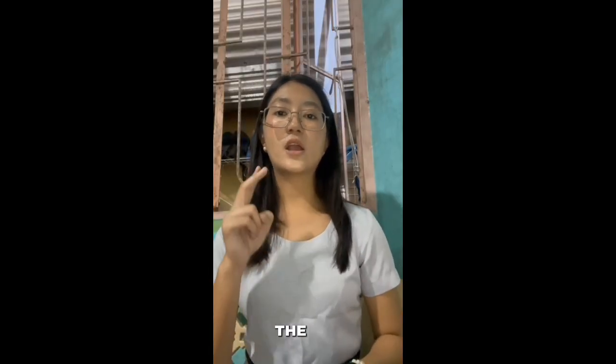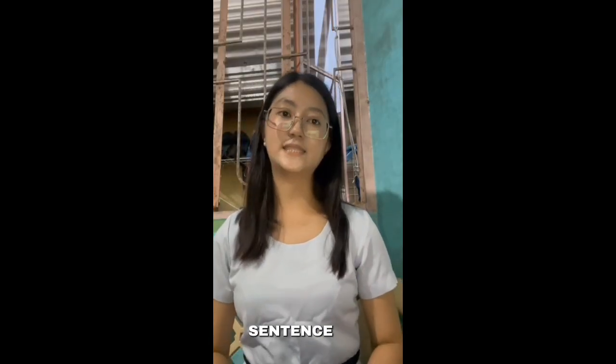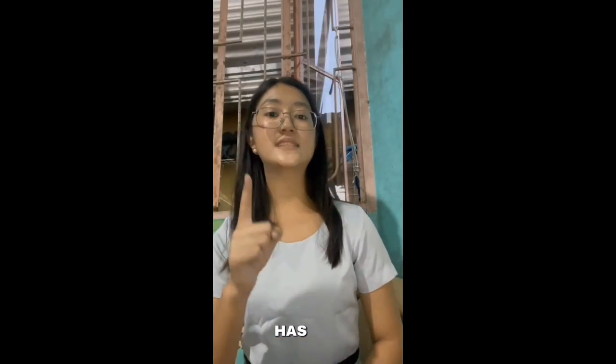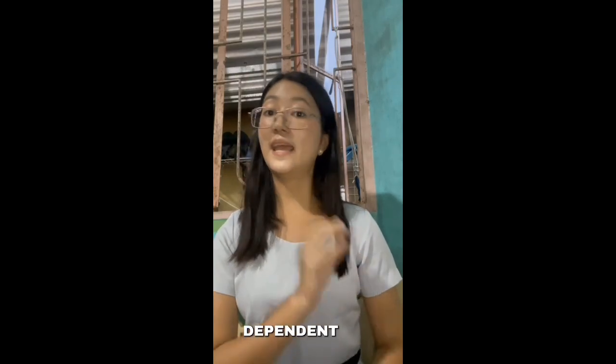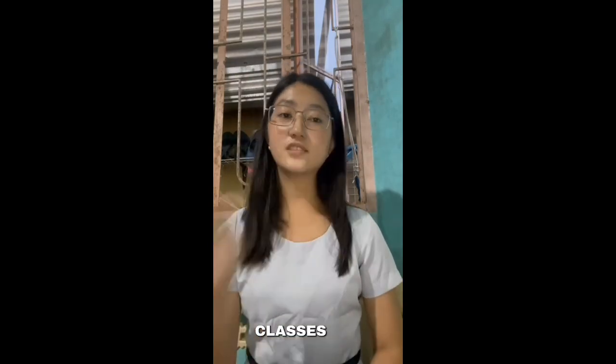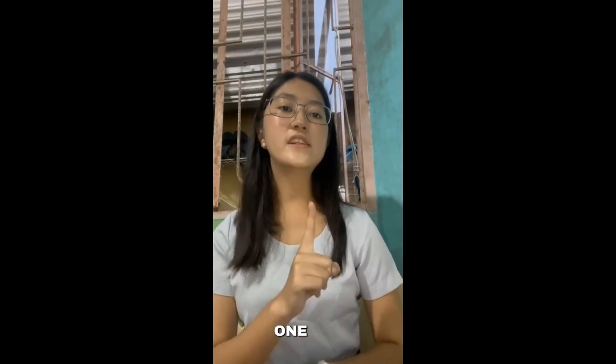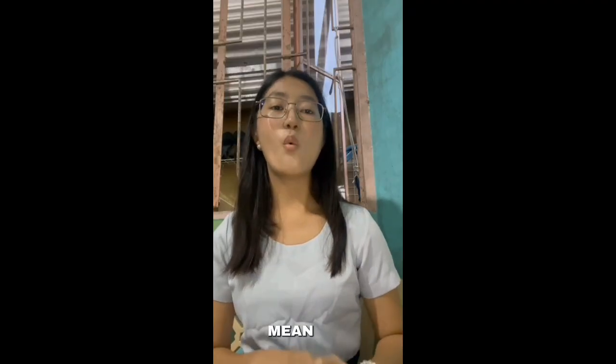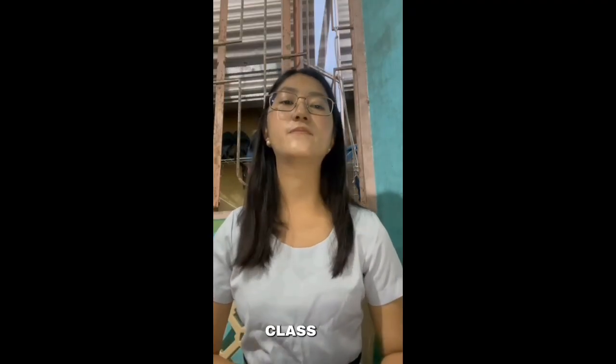Lastly, we have the compound complex sentence. This is the combination of compound and complex. It has at least 2 independent clauses and 1 dependent clause.